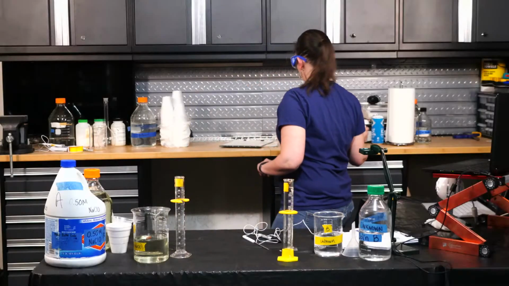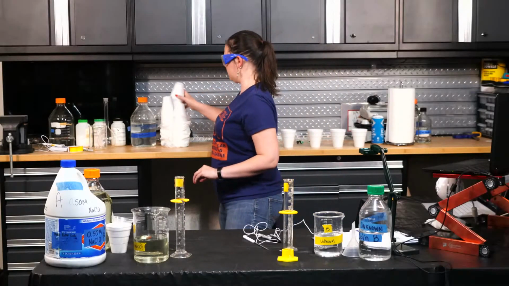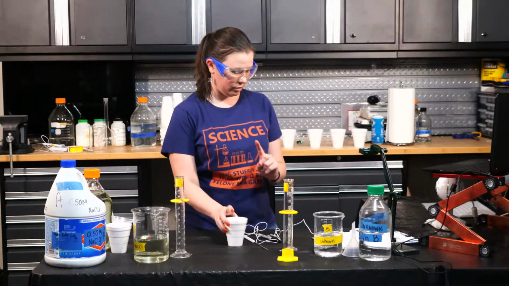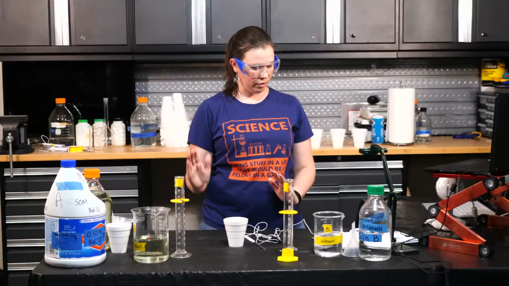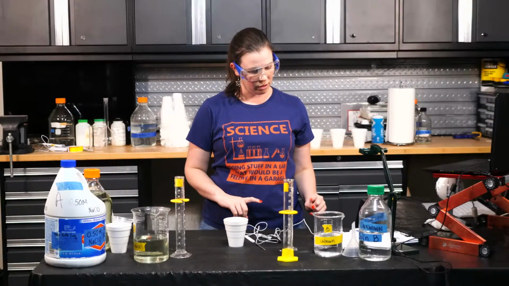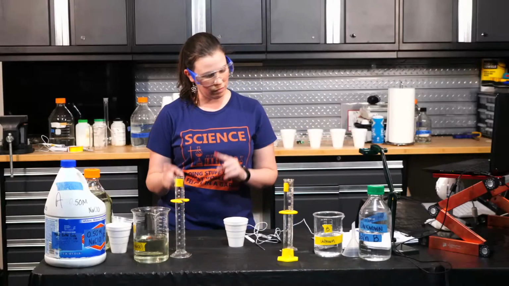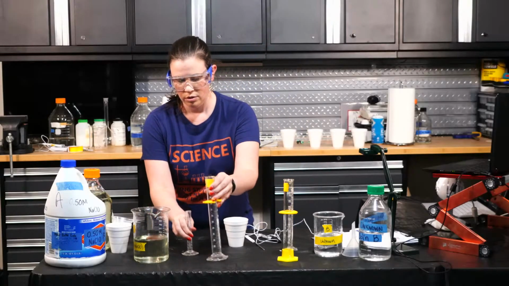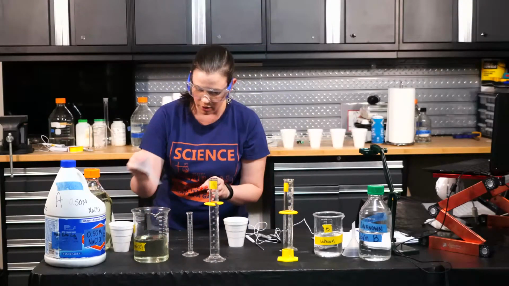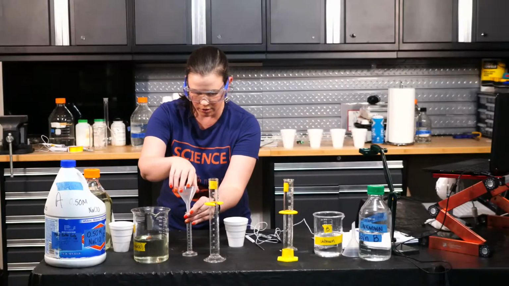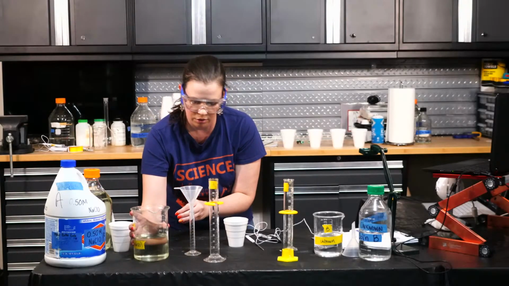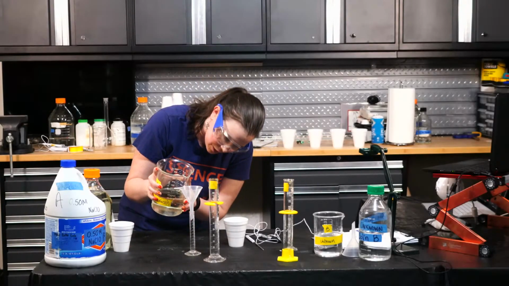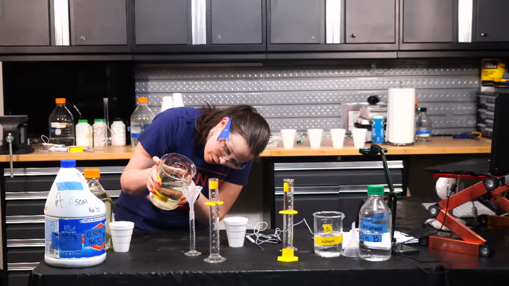Now that I have the right glassware, let's go back to level 1. So we've done levels 2 through 5. Now we're going to go back to level 1, where it was only 5 milliliters of the bleach. So again, I'm going to use the graduated cylinder here to try to pour only 5 milliliters of bleach. Very slowly.